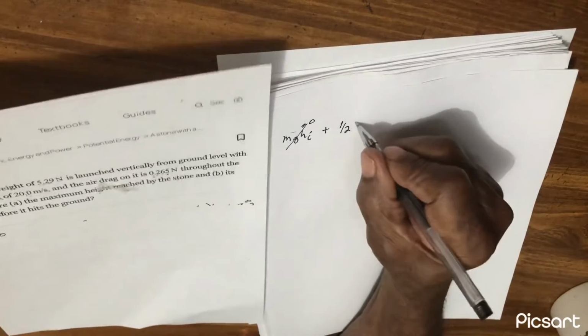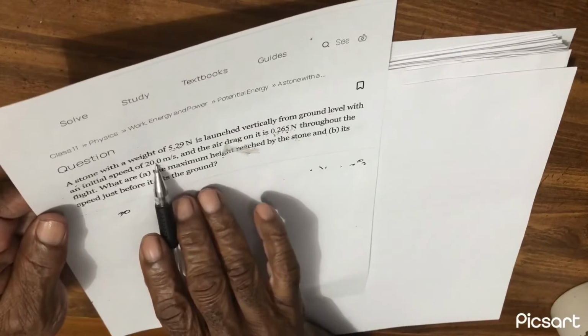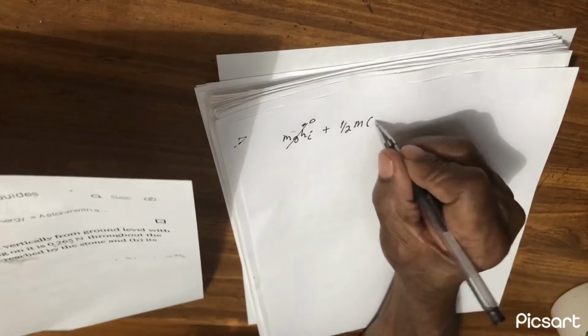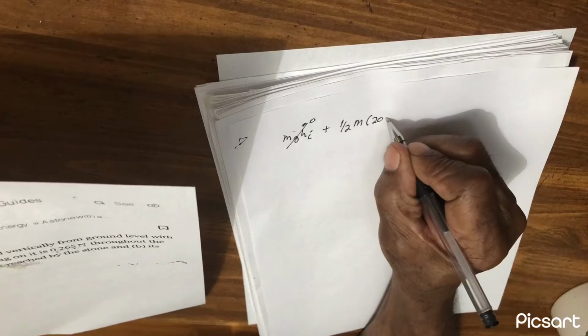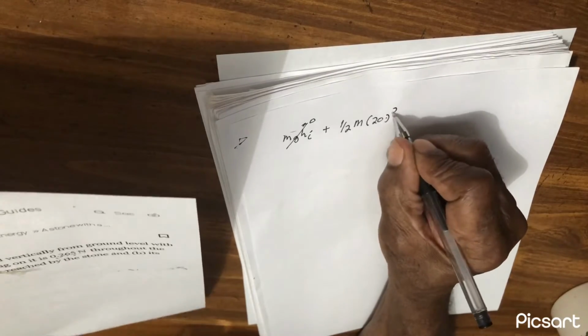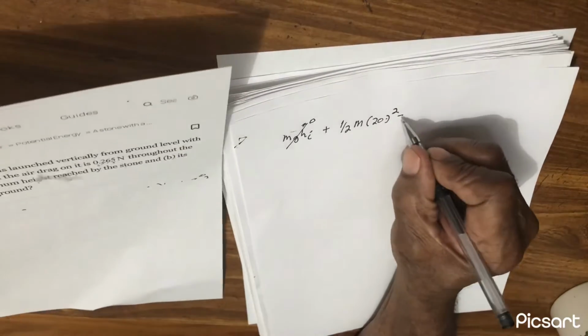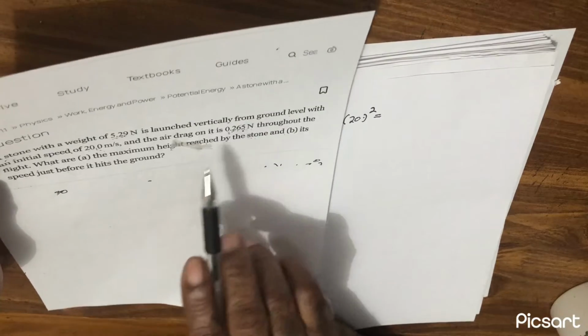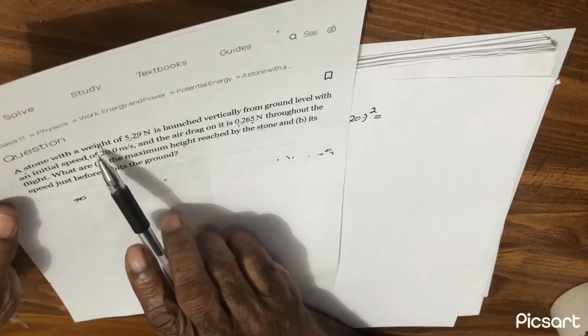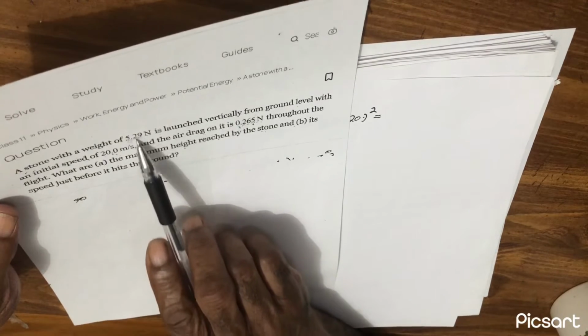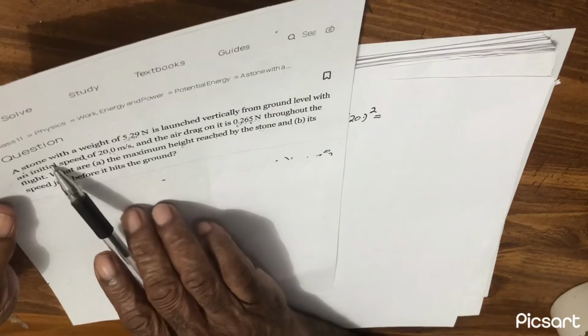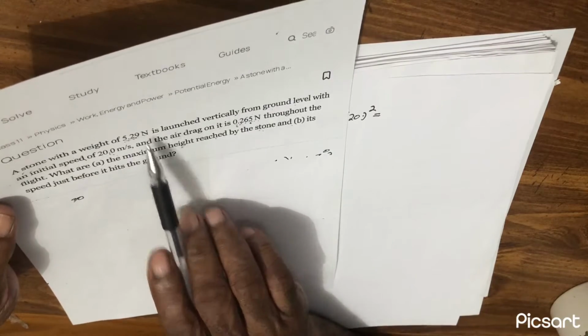1/2 m v squared, where v is 20 meters per second, squared, is going to equal, well, we've got a drag force, and we also have the weight in newtons of the stone we're trying to launch.